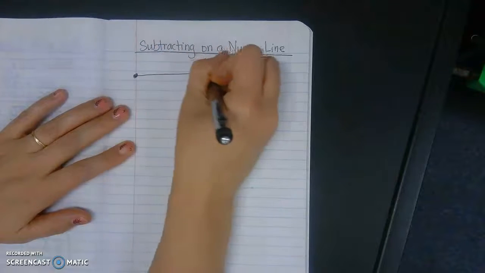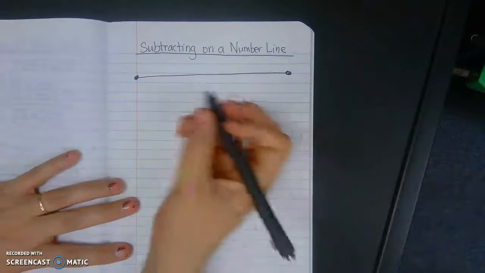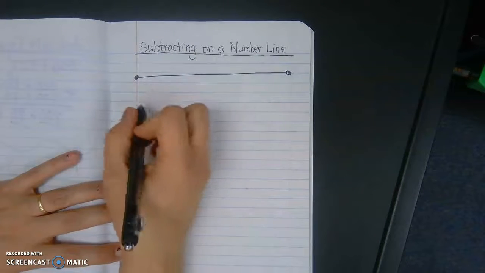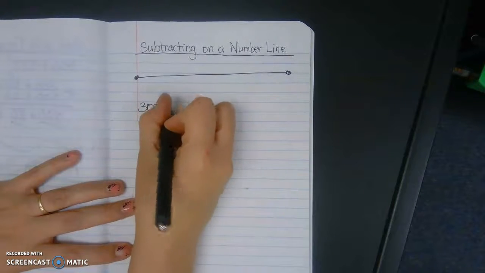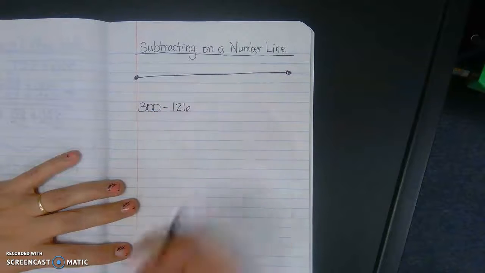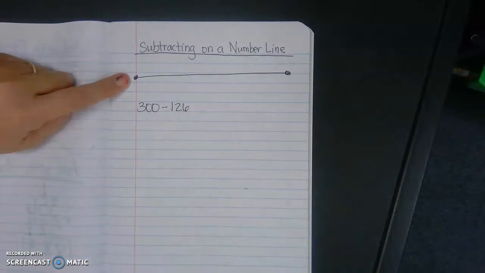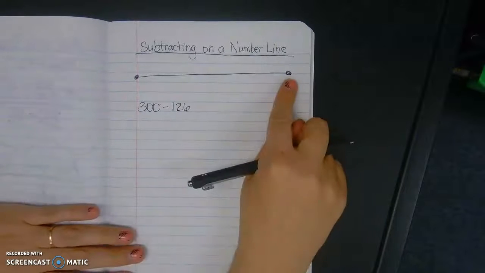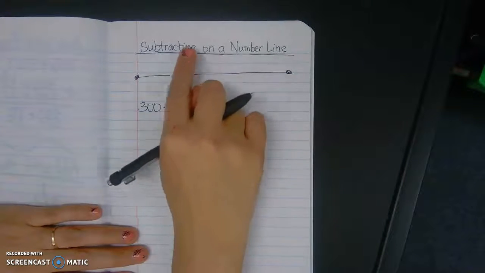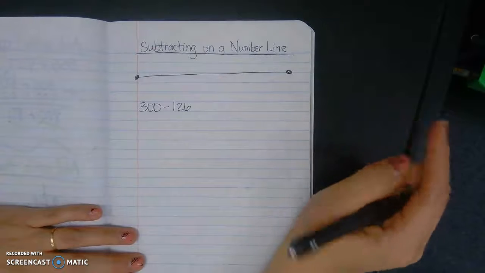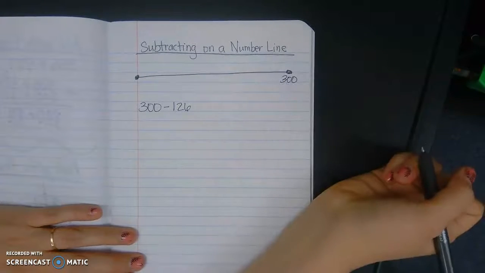Okay, so you're going to start again with an open number line. Our problem that we're going to focus on today is going to be 300 minus 126. So when you added yesterday, you started at the beginning of your number line. For subtracting, we're going to start here, and we're going to work backwards because we're going to take away from that number. Okay? So we're going to start here with 300.